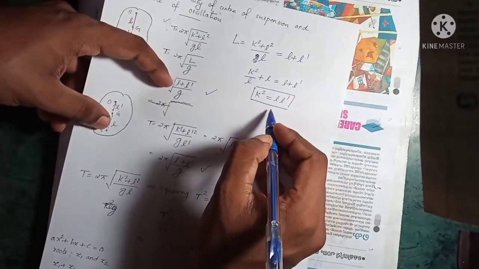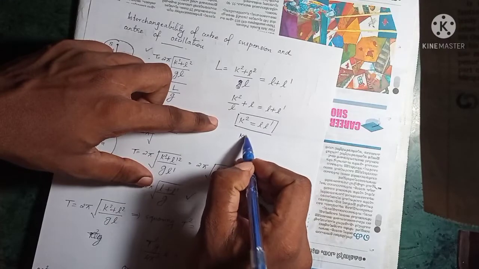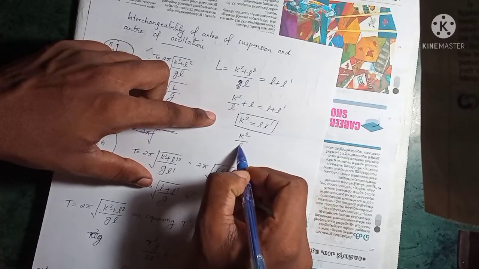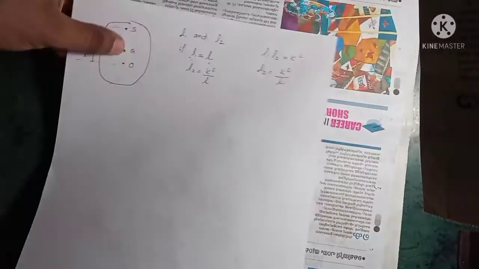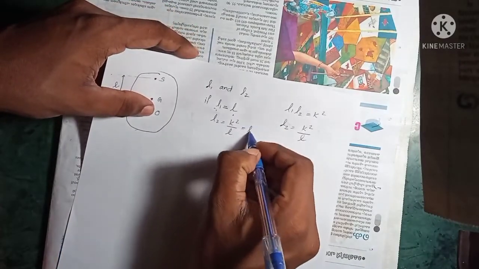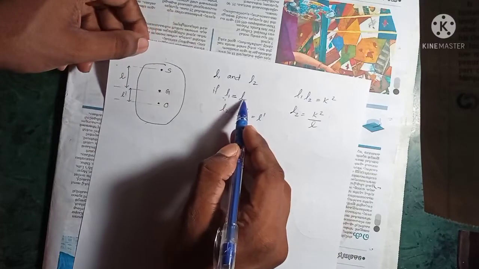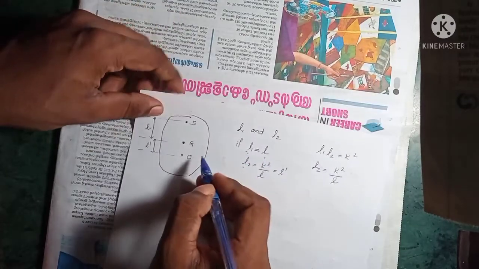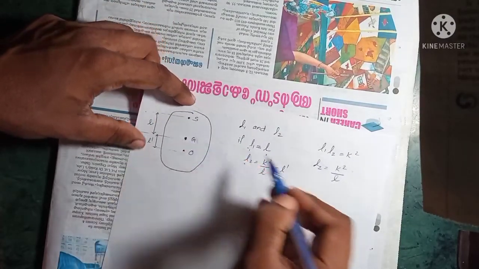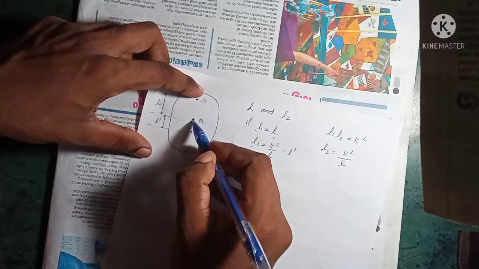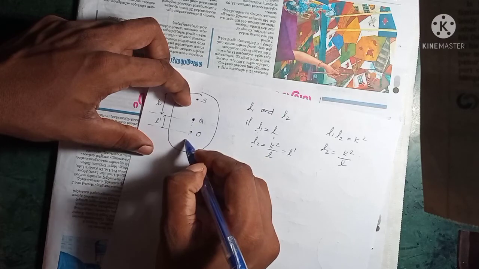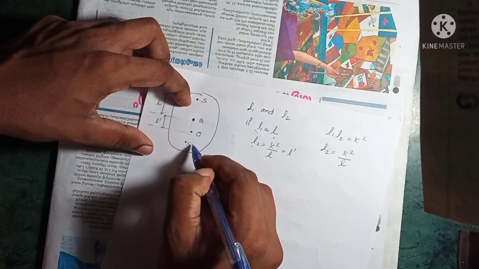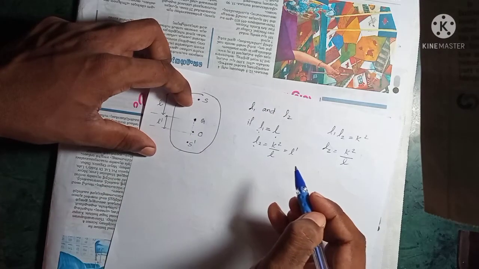And we already know from here that K square upon L is nothing but L dash. So if L1 is L, L2 should be L dash. L1 measured from center of gravity, if we take L1 as L somewhere here, let's call this point S dash.